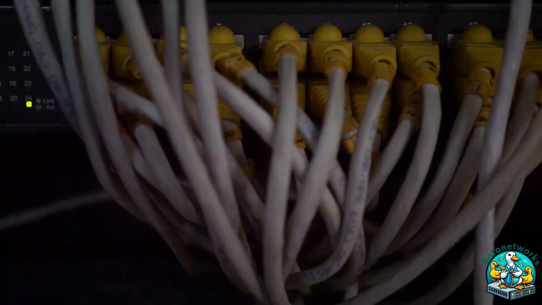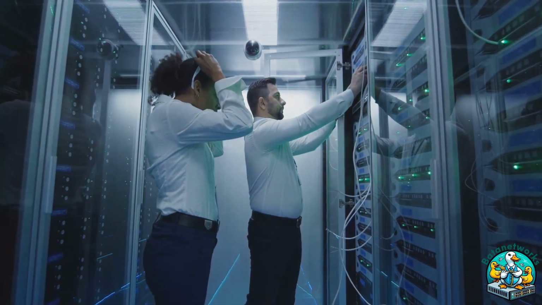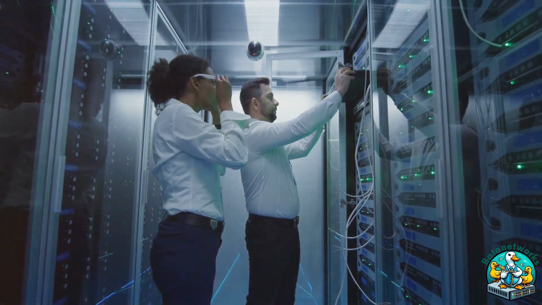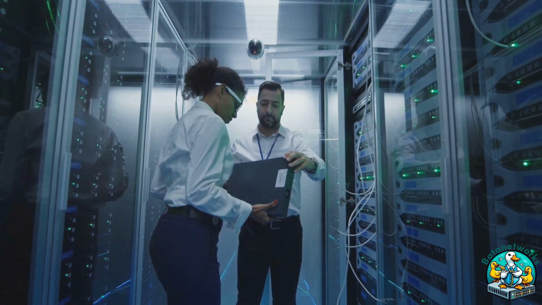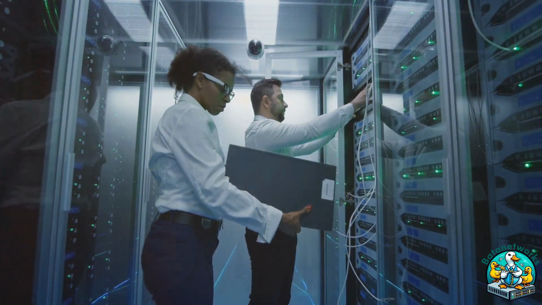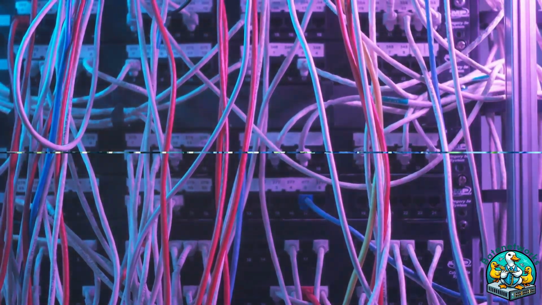It's like the backstage director in a theater production, coordinating all the actors, or in this case, devices, to ensure they know their roles and cues. Without DHCP, the internet as we know it would be a chaotic mess. So what exactly happens when DHCP takes the stage?